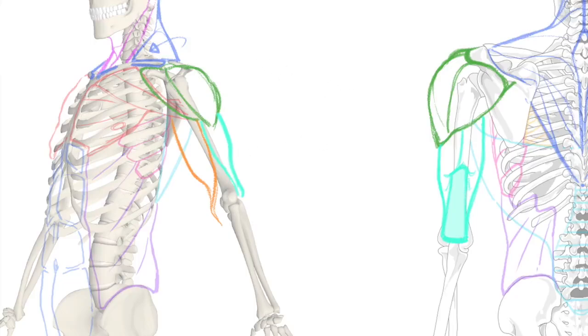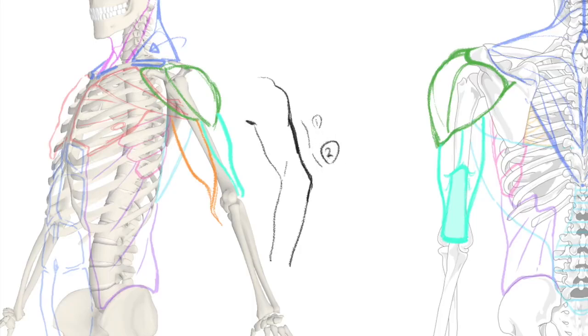Okay. So when you draw a character's arm, even a skinny one, just make sure there are two areas that you might want to describe in order to be more specific.